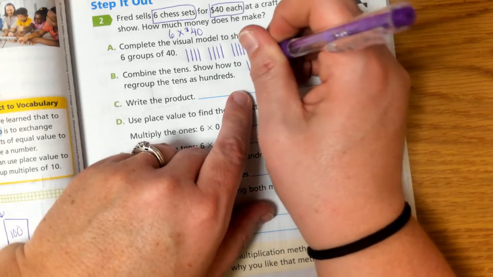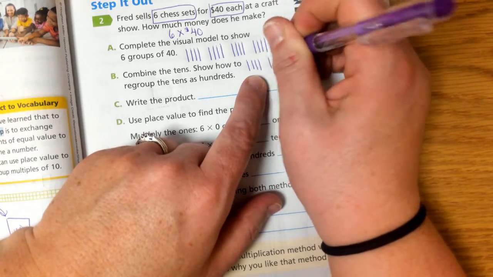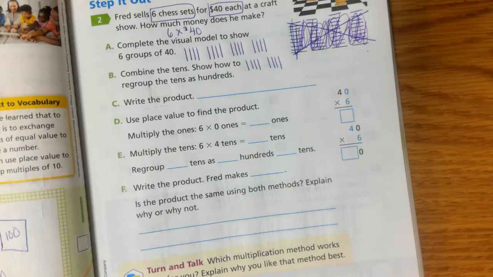1, 2, 3, 4, 5. 1, 2, 3, 4, 6. There's my 6 groups of 40.